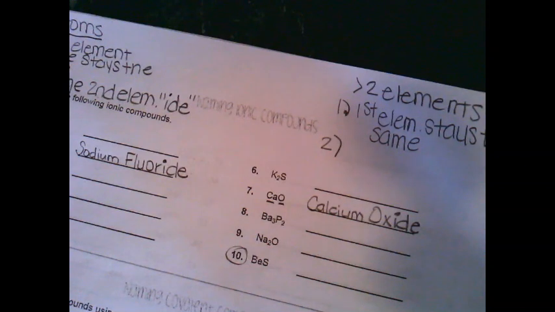Number 2, you must add a prefix in front of the second element when there is more than 1 atom. And remember, the prefix is before, it's prior to the word. So prefix in front of the second element, if there's more than 1.